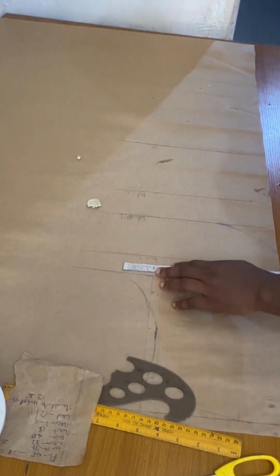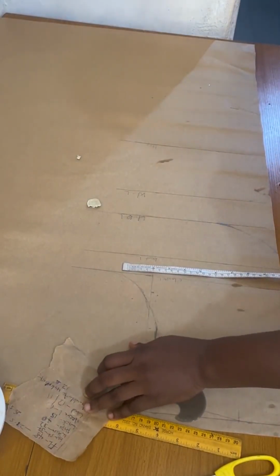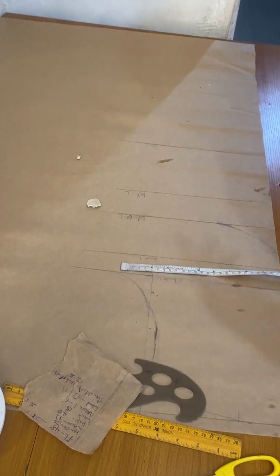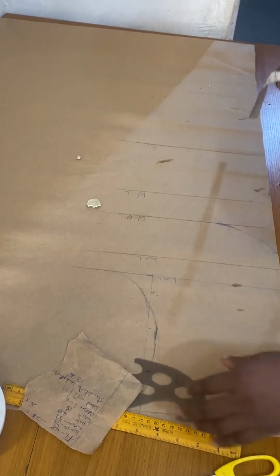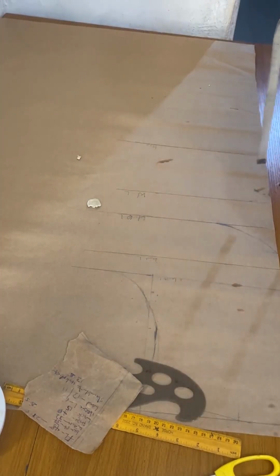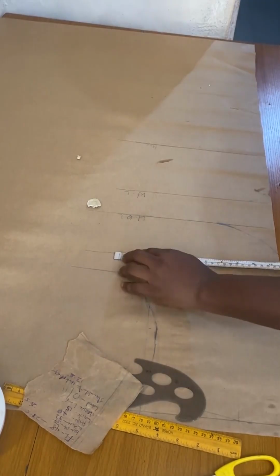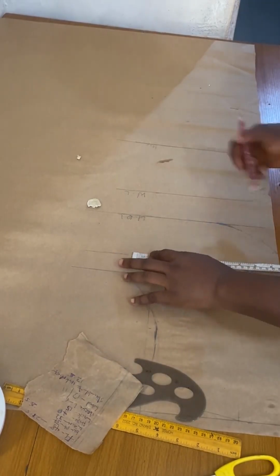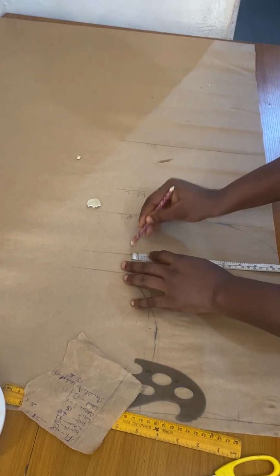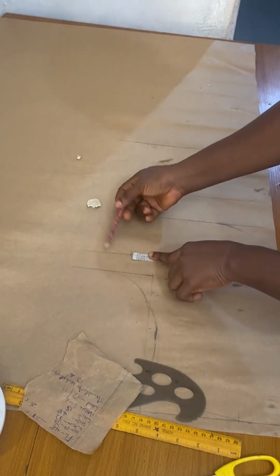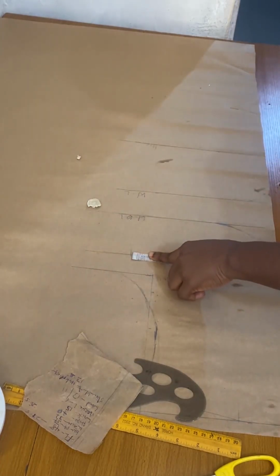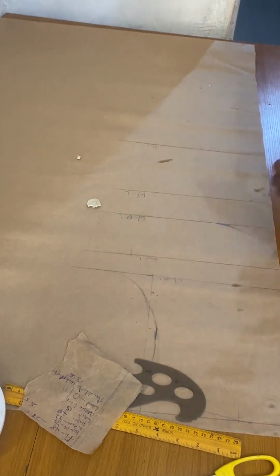So the bust measurement is 37. 37, let me approximate it to 38. 38 divided by 2, by 4, sorry, is 9.5. So this is my 9.5. I'm not going to be adding my normal bust. I'm not going to be adding sewing allowance for now.